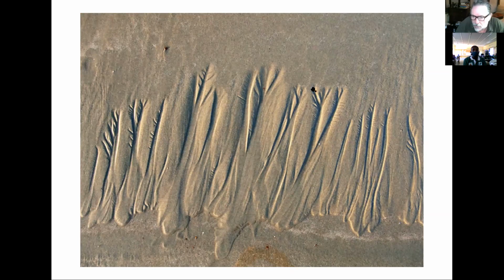So this is what we would call a rill. These little feeders where the water starts to come in, and then we get the gully, this big excavation where the water has shaped the sand. Obviously, this is on a very small scale, but these patterns occur.